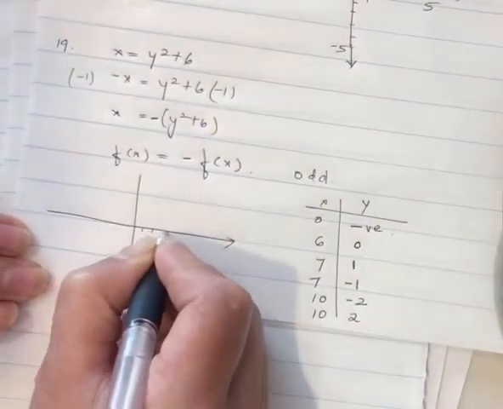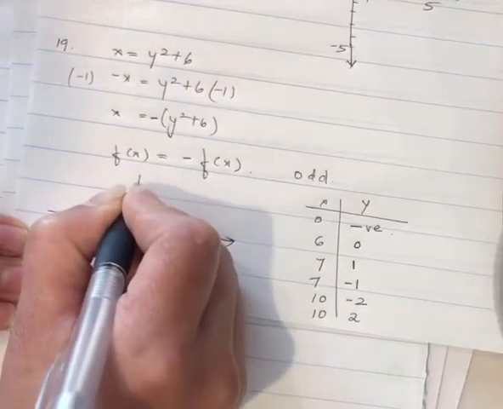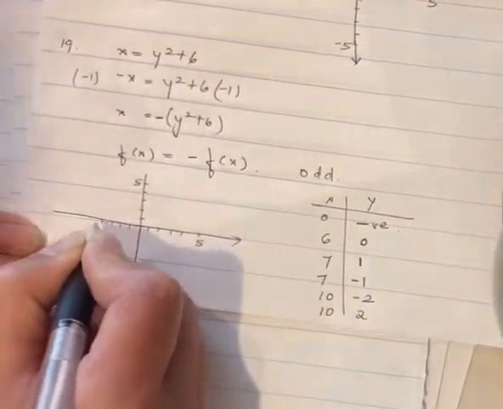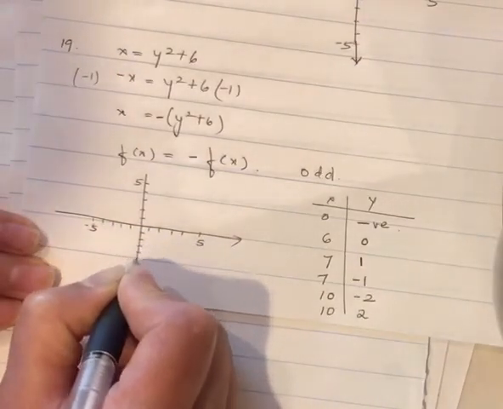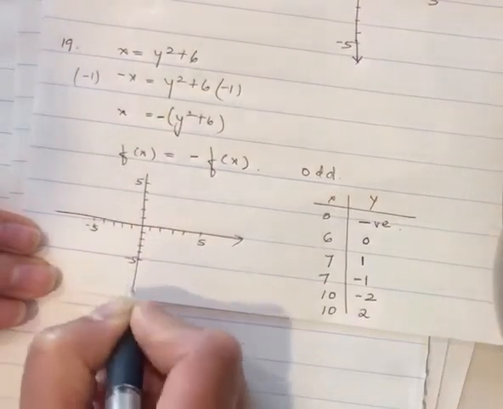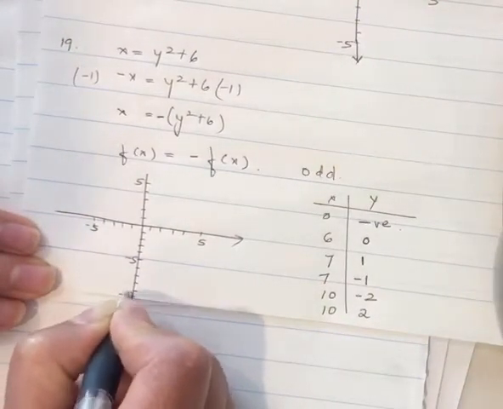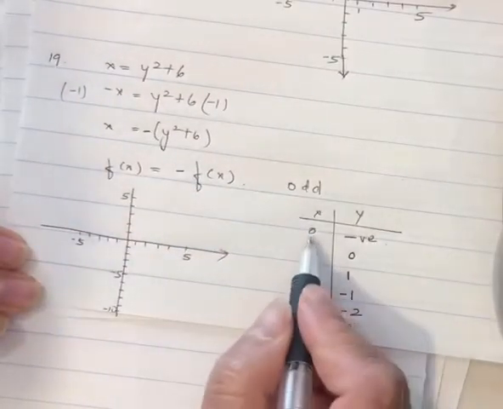So 1, 2, 3, 4, 5. 1, 2, 3, 4, negative 5. 1, 2, 3, 4, 5. Negative 5. 6, 7, 8, 9, 10. Negative 10. And we might have to go over. Okay, let's see what happens.